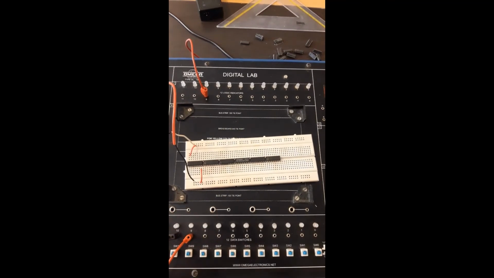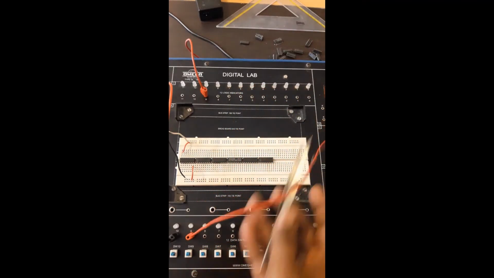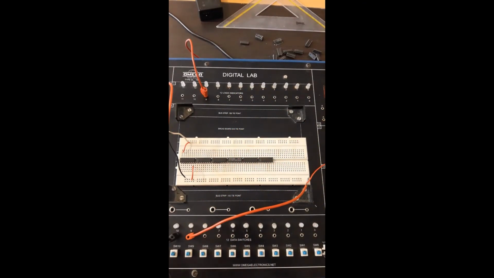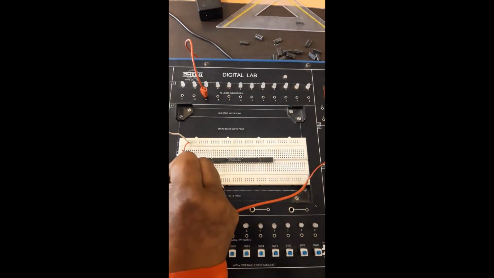Now we need to connect the inputs, and we will give the inputs from this terminal. This is the input terminal, as I have already told, and this is the output terminal. So this is input 1. We need to connect it with pin number 1.